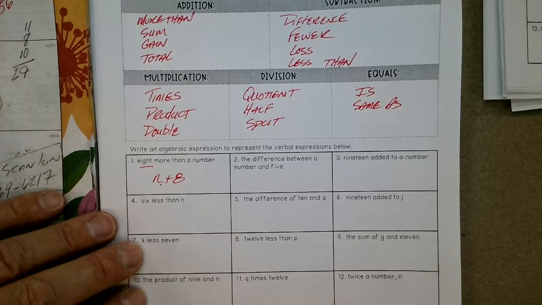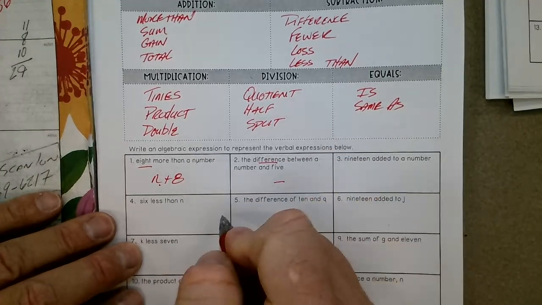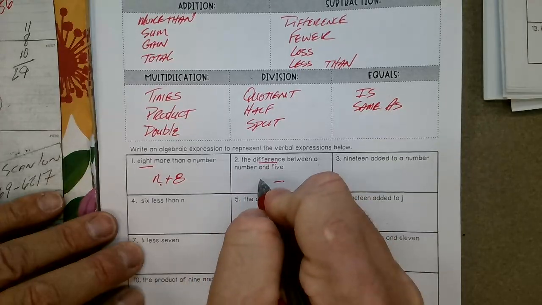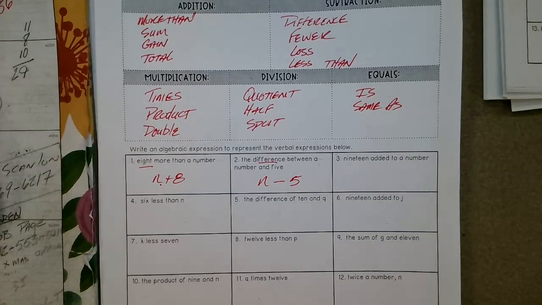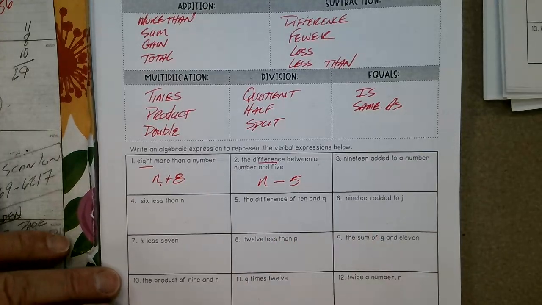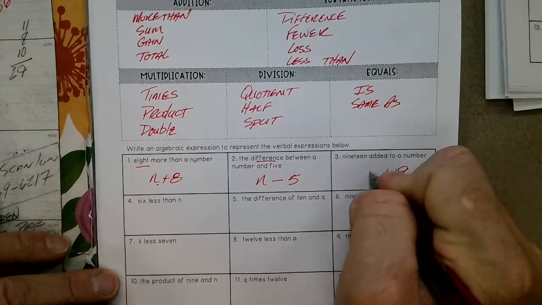The difference between a number and 5, difference tells me to subtract. I have to be careful. A number and 5. I have to make sure that the 5 is after it because I'm taking 5 away from that. 19 added to a number. I'm going to add 19 to a number.